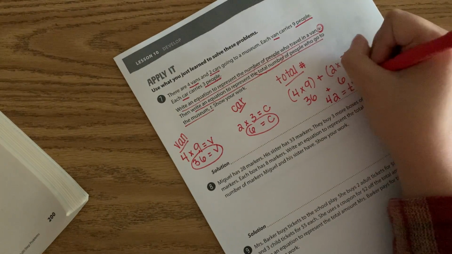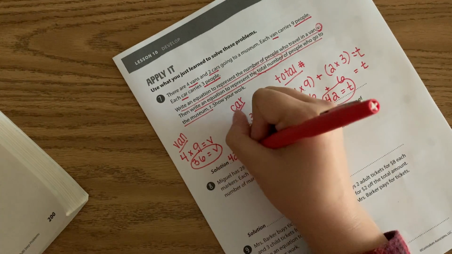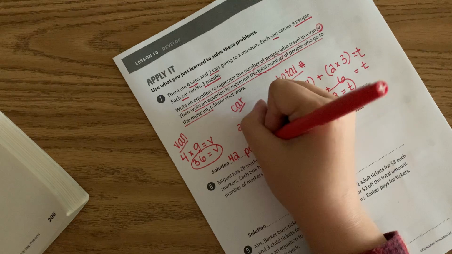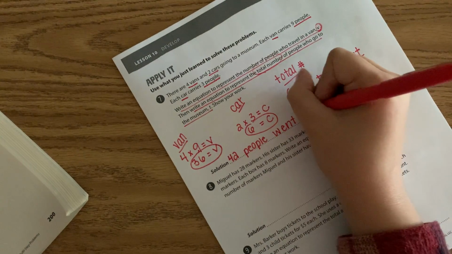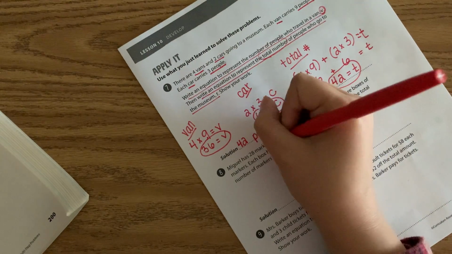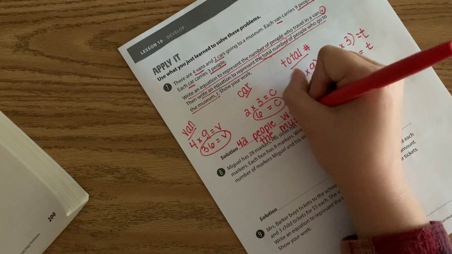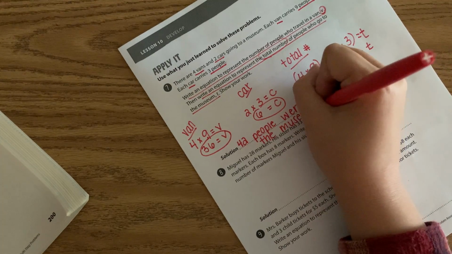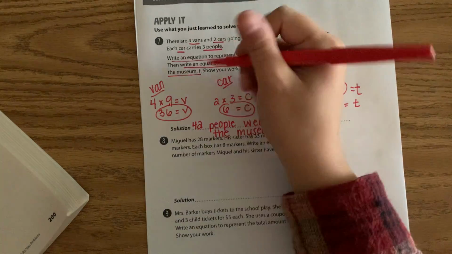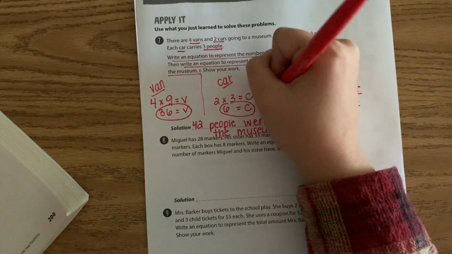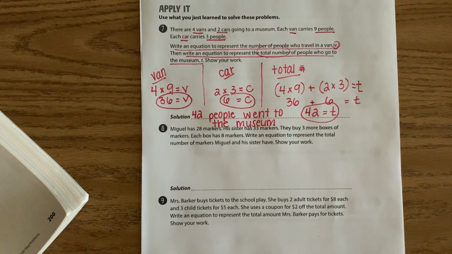So that means 42 people went to the museum. Okay? And friends, this is why it's important we stay organized. We can clearly see my van, my car, and my total number of people, right?